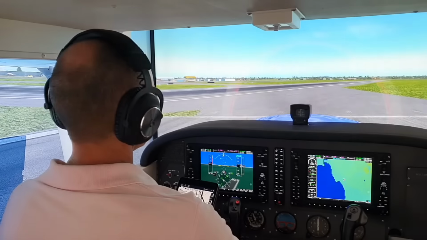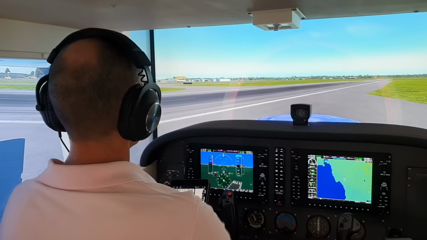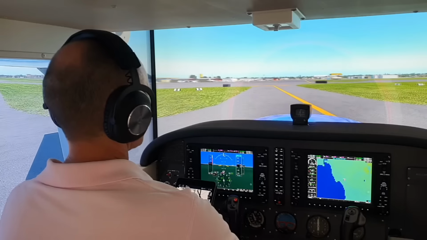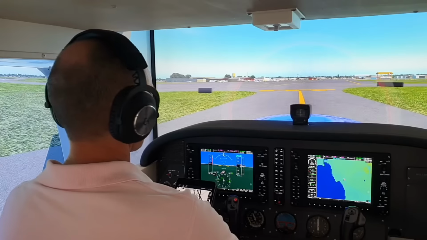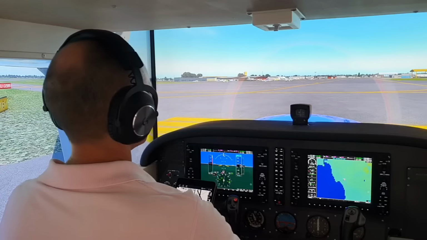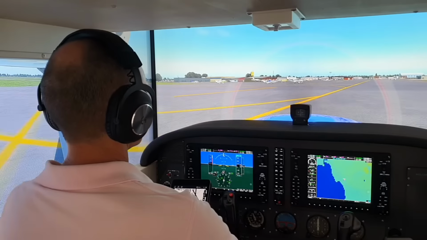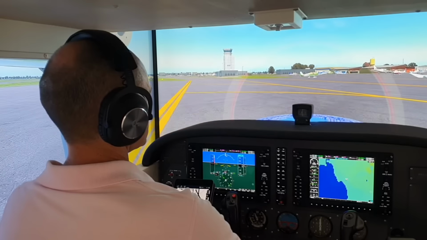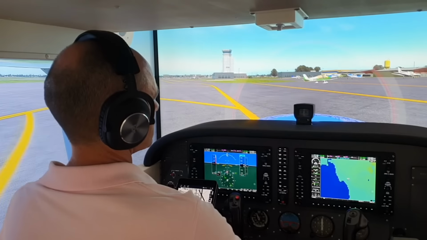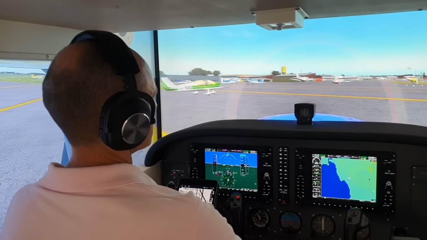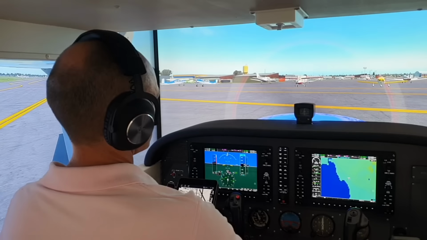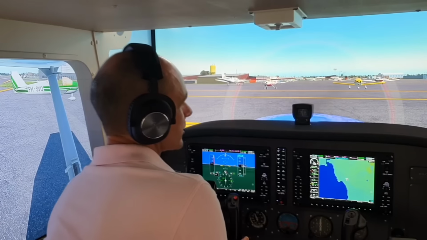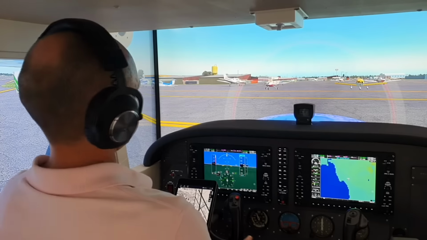Actually, I might just take ourselves off. I just don't feel right being on a runway, even though there's no one around at the moment. I'm not even online on VATSIM or anything, but just to take myself off. Let's just park over here. Okay, handbrake on.